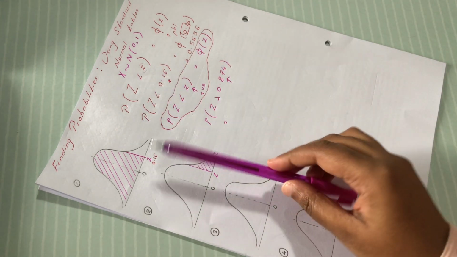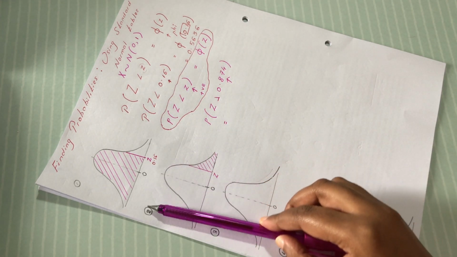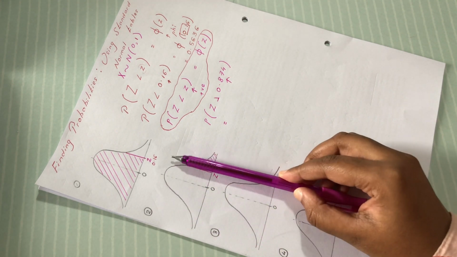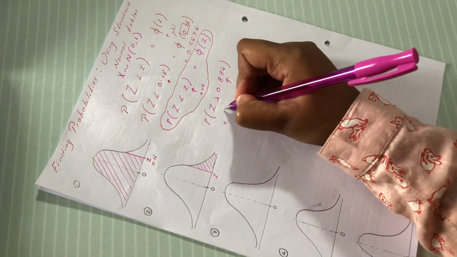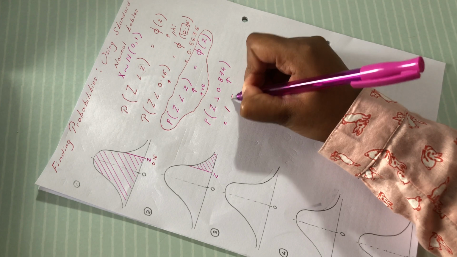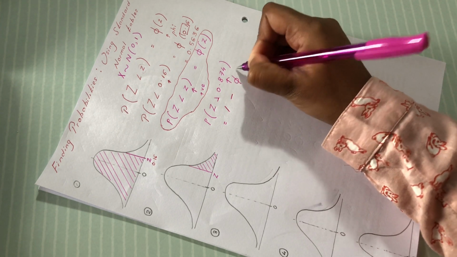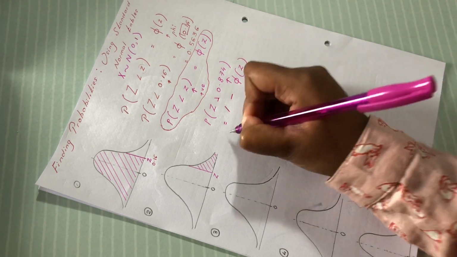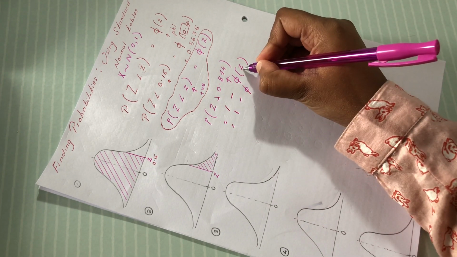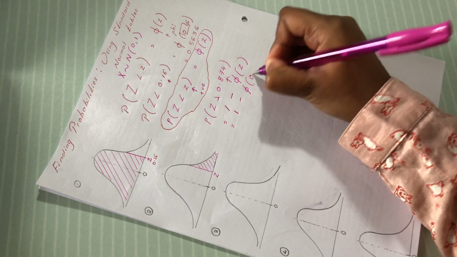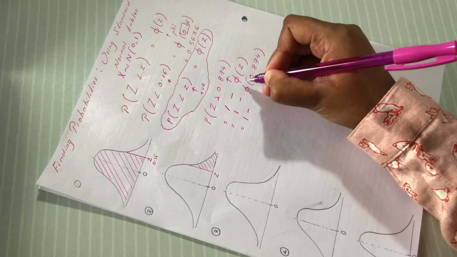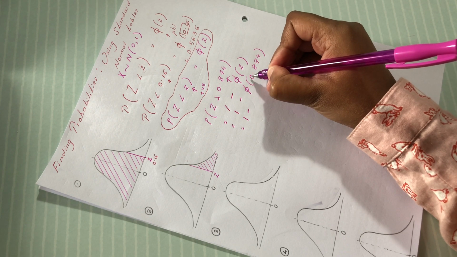The total area under the standardized normal curve is 1, right? And we know that the probability that z is less than z is phi of z. But we need to find this other part, which means we're going to take 1, which is the total area under the curve, minus phi of z, equals 1 minus phi of, we know that our z takes 0.874. We need to use the normal table.